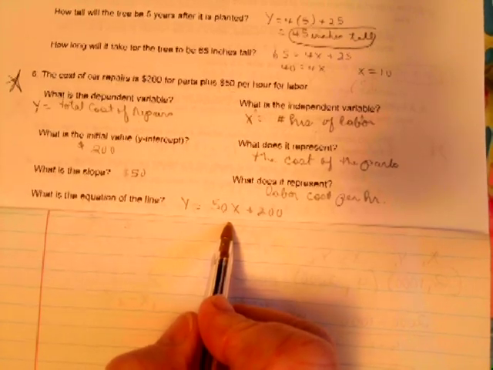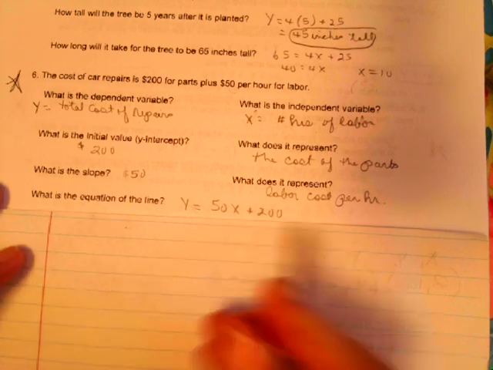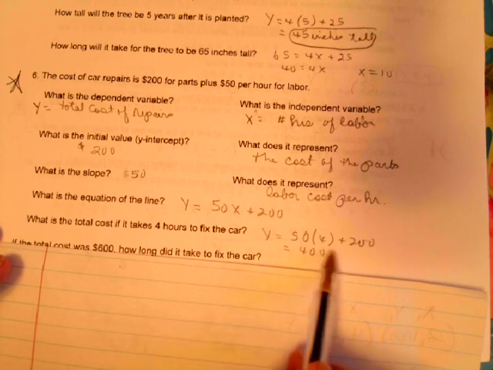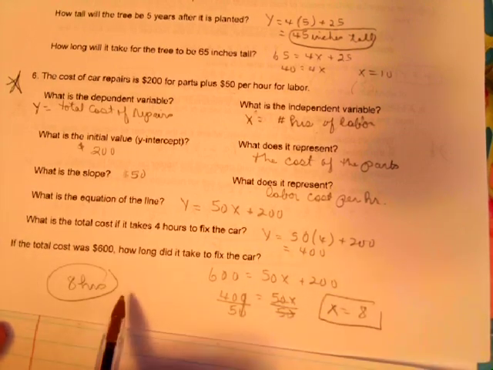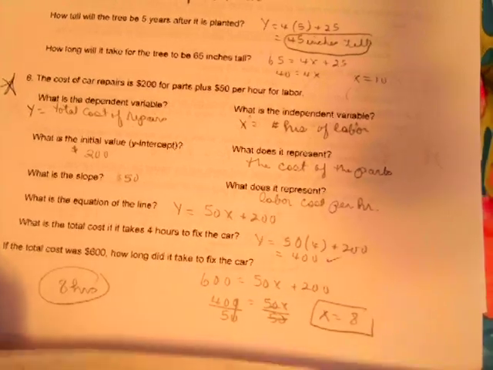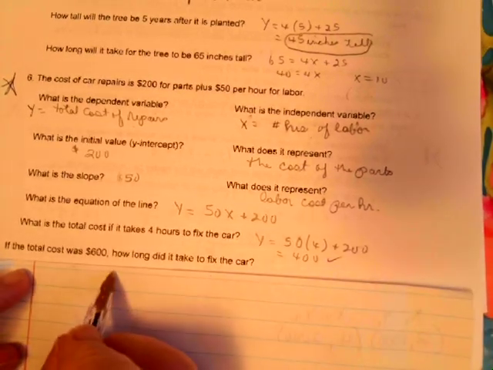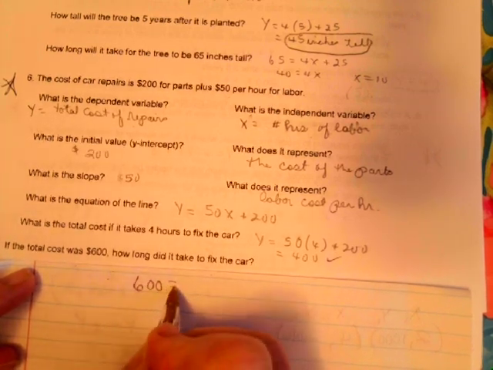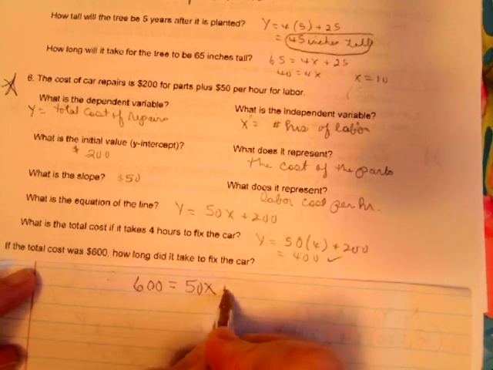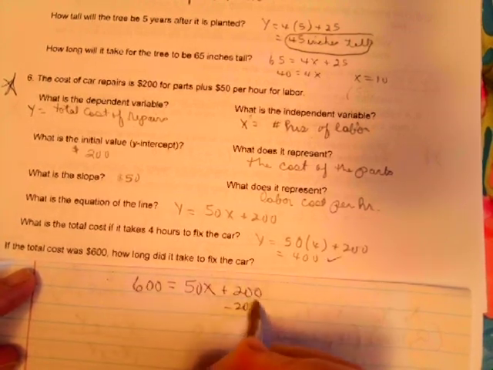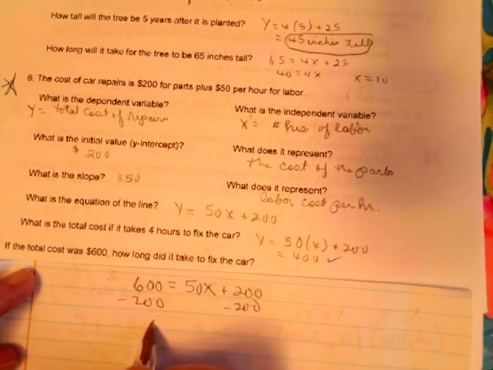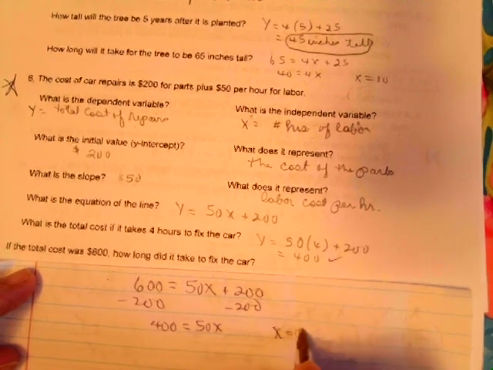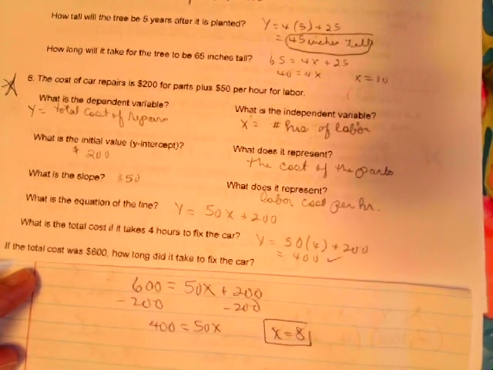If you want to know how much that bill is you're going to owe, it's going to depend on how many hours that guy works. If he works for 4 hours, you plug 4 in there for x. 200 plus 200 is 400. The very last question says, if your total cost is $600, how long did it take the person to fix the car? 600 equals 50x plus 200. Subtract 200 from each side. 400 equals 50x. Divide by 50, x equals 8. He worked for 8 hours.